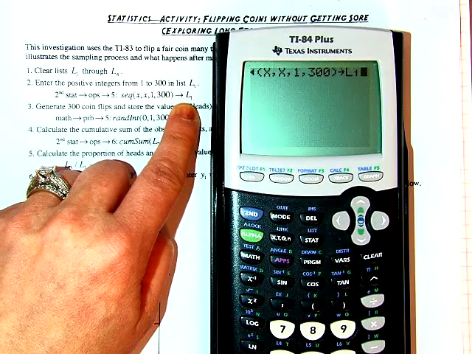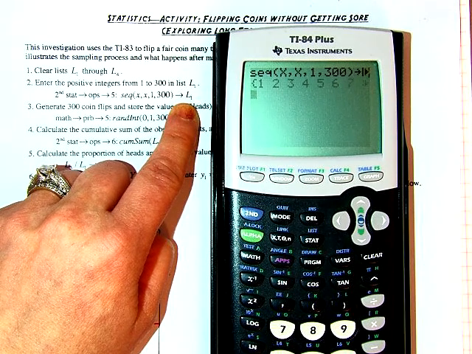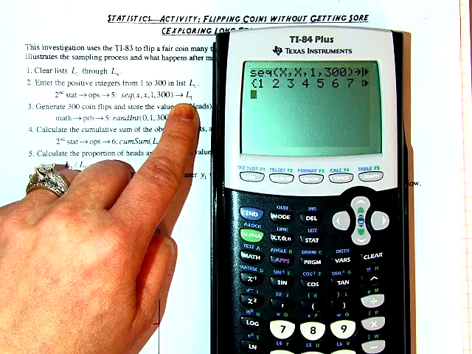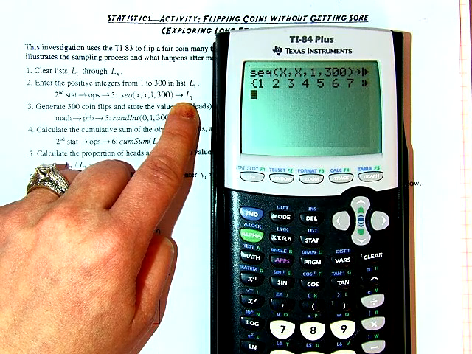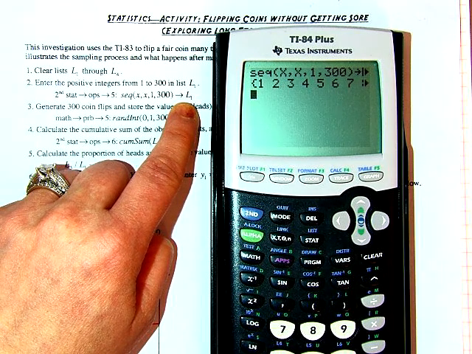Second one. So right there, when I hit Enter, my calculator is going to show me the first little bit of my 1 through 300 sequence. If I went back to my list, I would see numbers 1 through 300. What that's representing for me are trials.